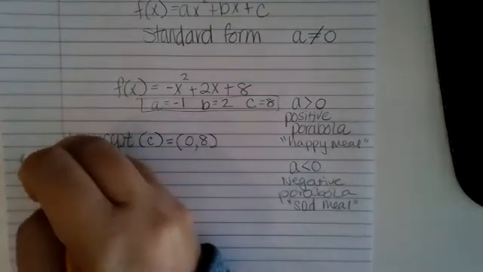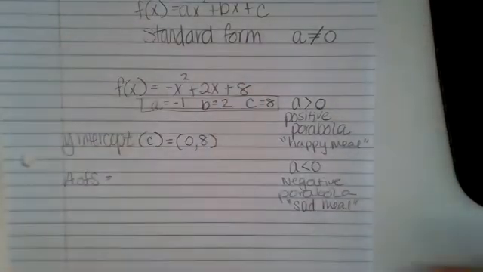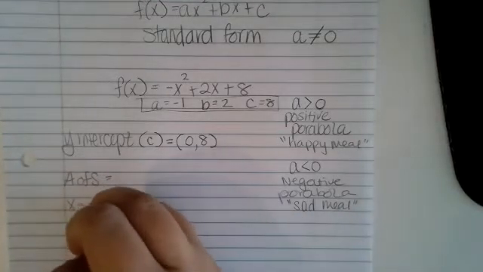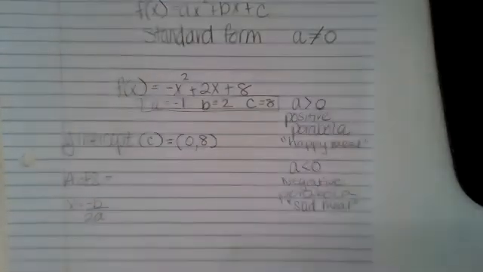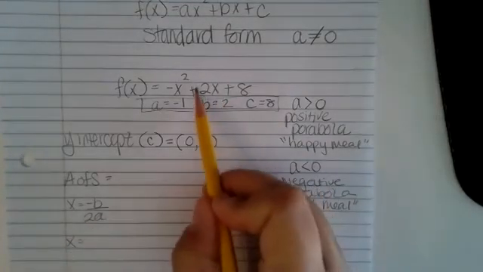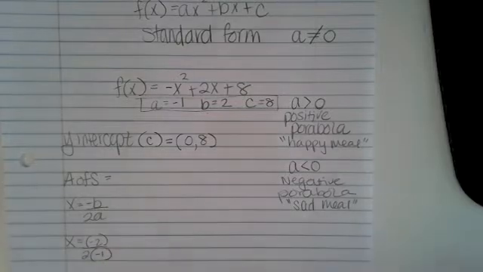So now we're going to look for the axis of symmetry. And the formula here, as a reminder, is x is equal to negative b over 2a. So I have x is equal to, this is my b, so negative b would be a negative 2 over 2 times negative 1.